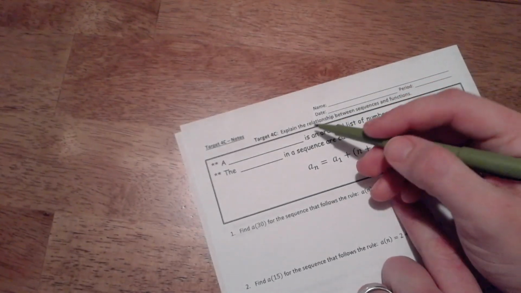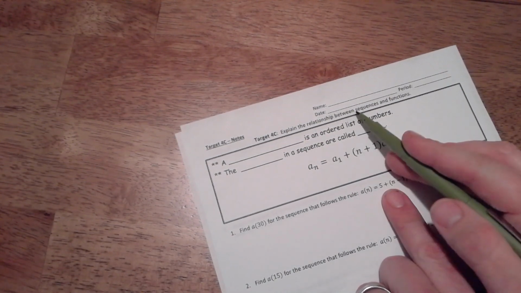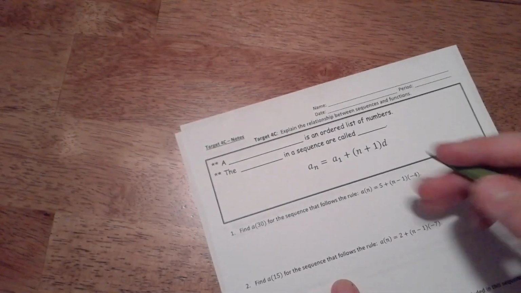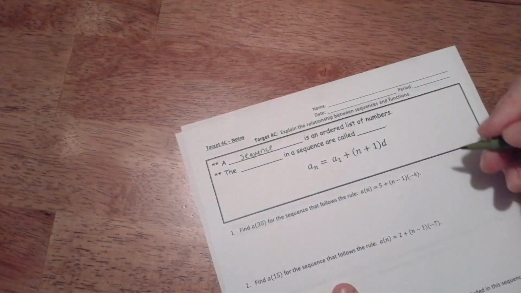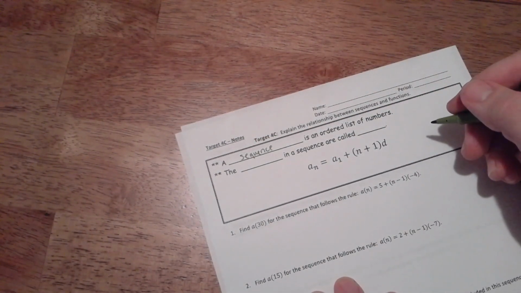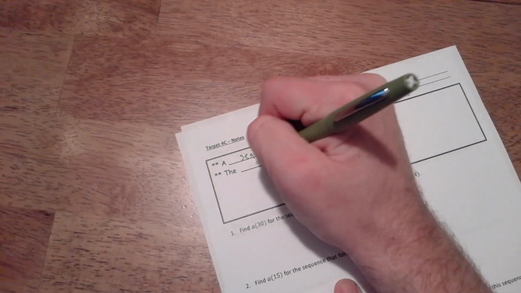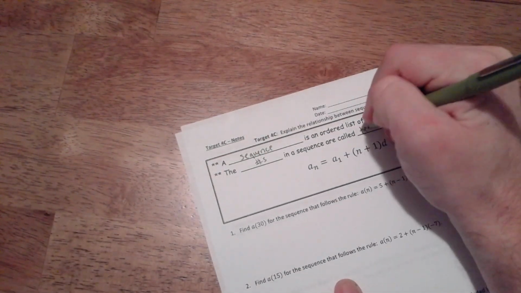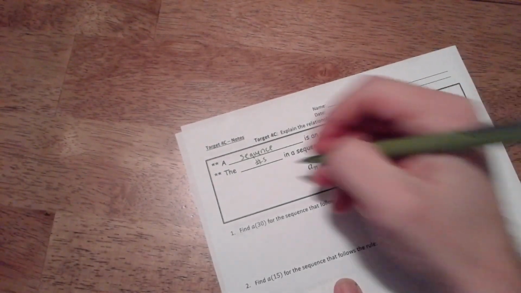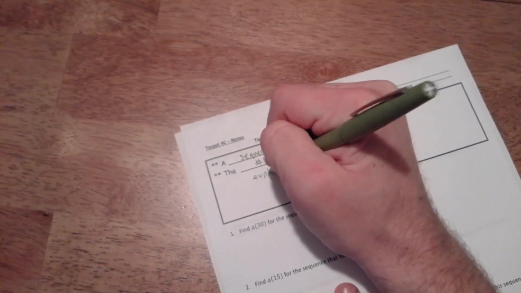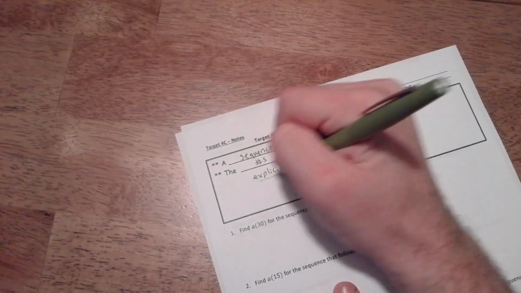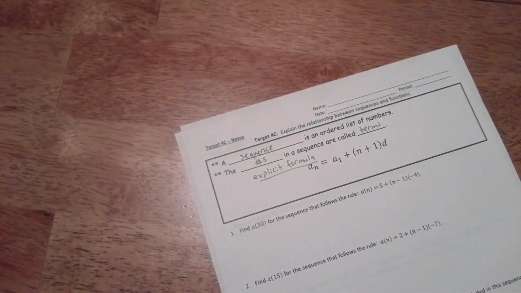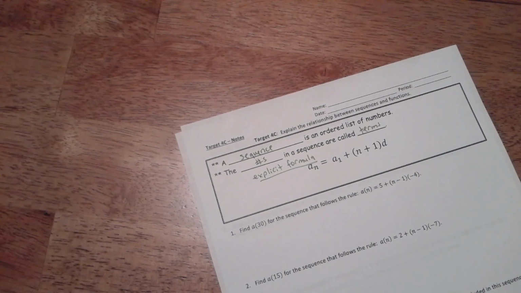This target is explain the relationship between sequences and functions. So the first thing we have to know is that a sequence is an ordered list of numbers. And the numbers in a sequence are called terms. Now this is an explicit formula, which we will learn more about as this unit and next unit.